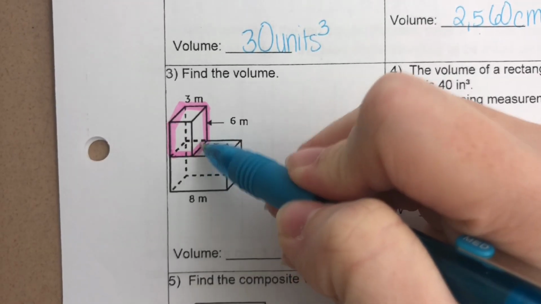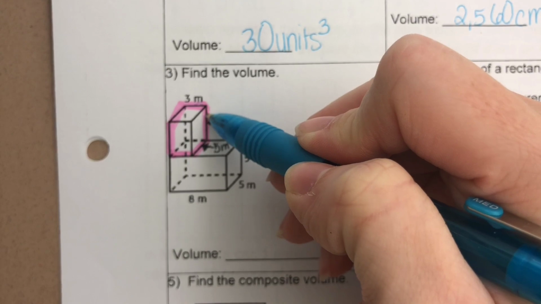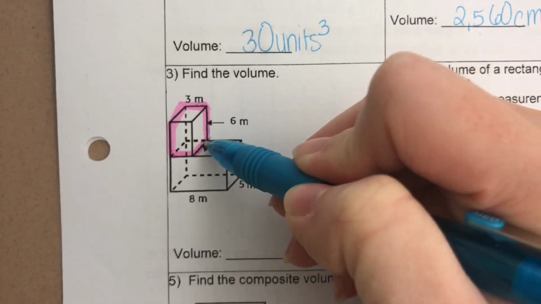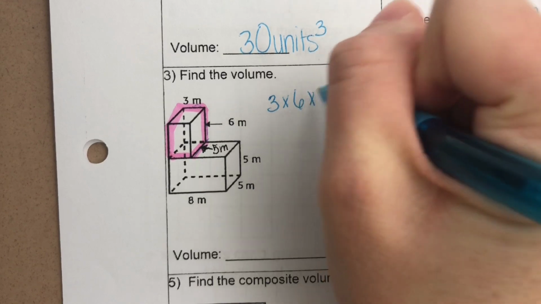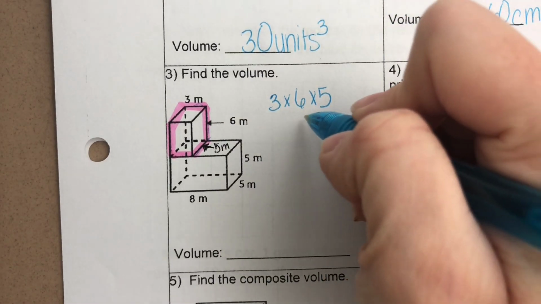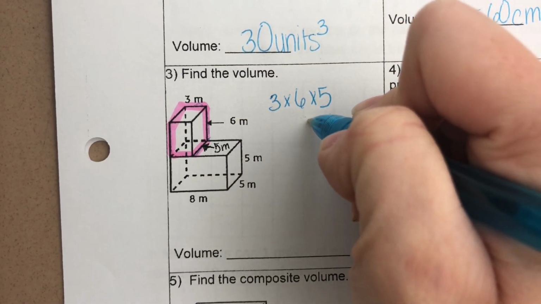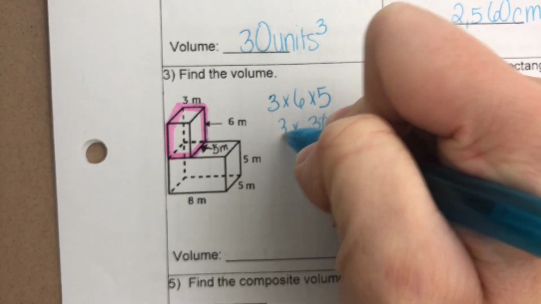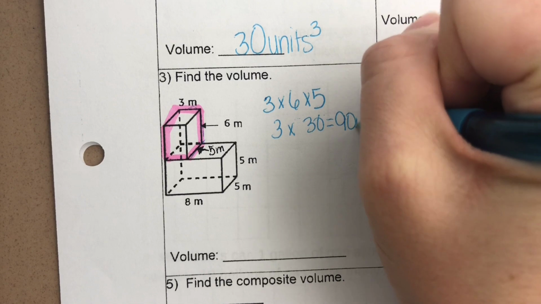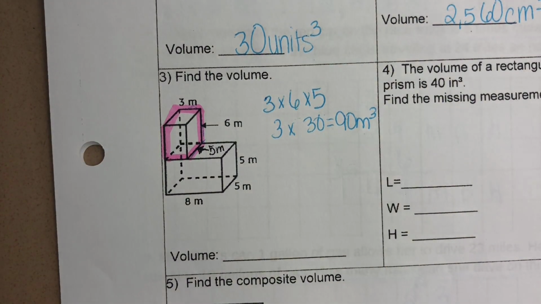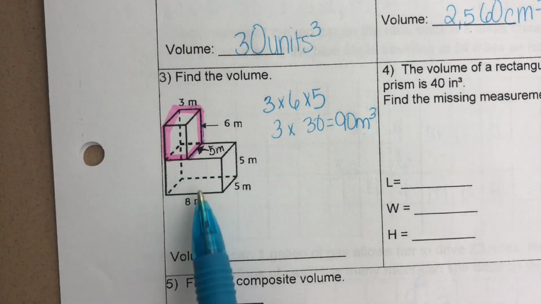So we know our length is 3, our height is 6, my width is 5. So I'm going to say 3 times 6 times 5. I know that 6 times 5 is 30. 30 times 3 is 90. So I know this is 90 meters cubed. And then I'm going to do the one on the bottom.